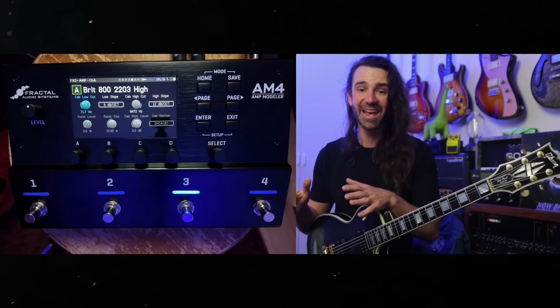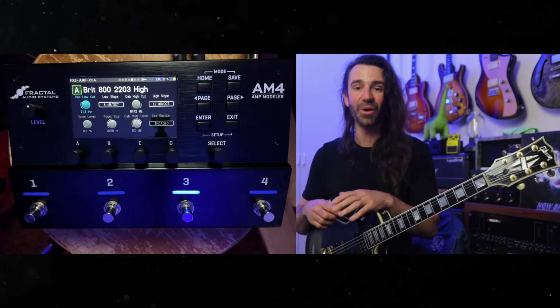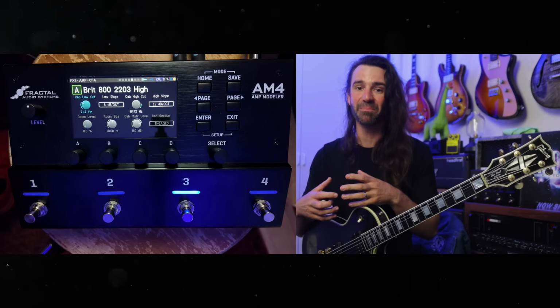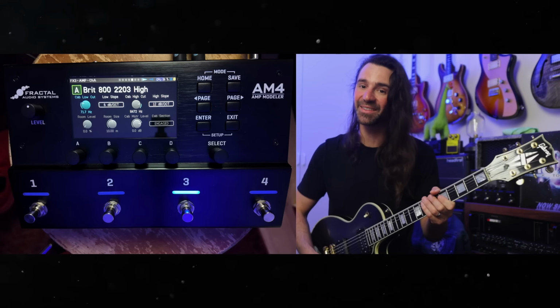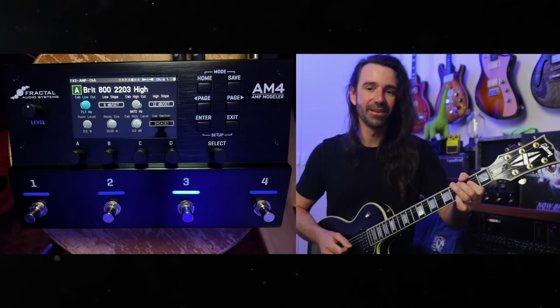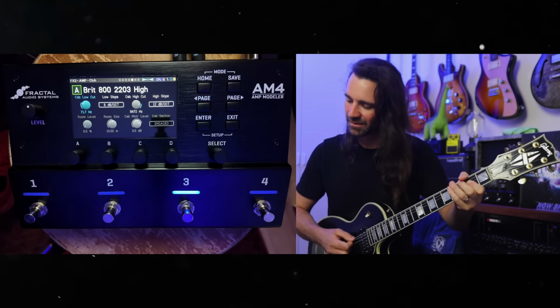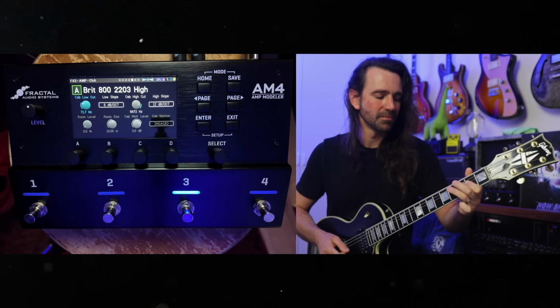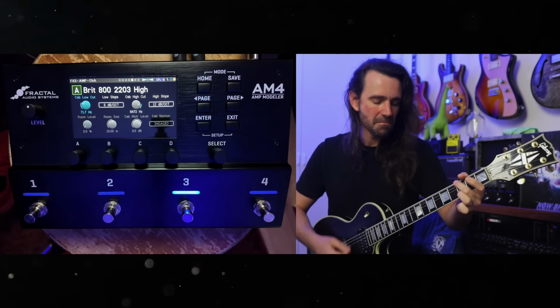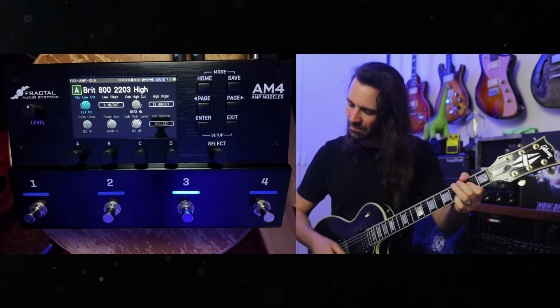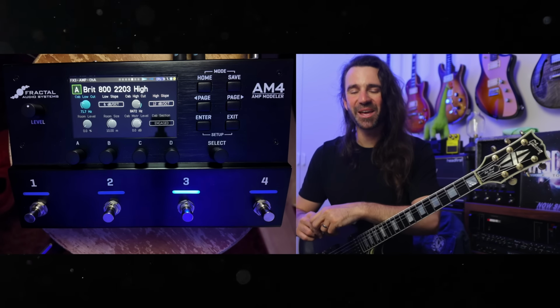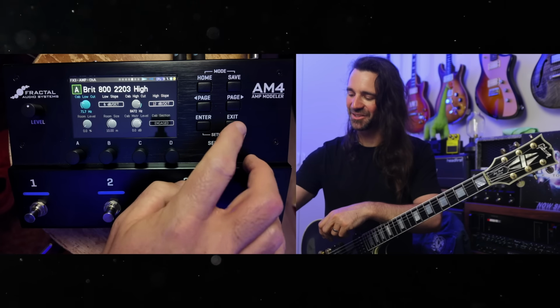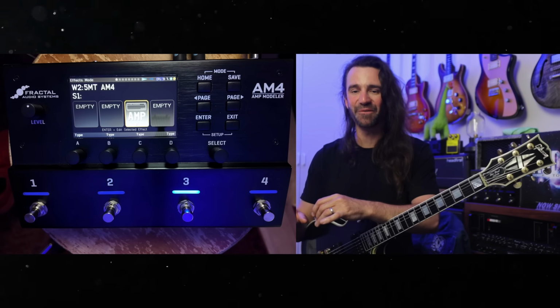I haven't actually touched any of the settings in the amp at all. I think just using the Dynacabs is such a powerful tone shaping tool. Let's hear this and then add some grease. That sounds like an angry JCM 800 to me. I like it. Let's hit exit over here so we can come back to our effects mode.